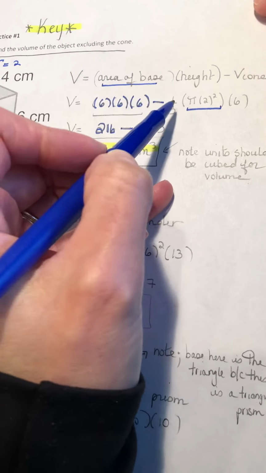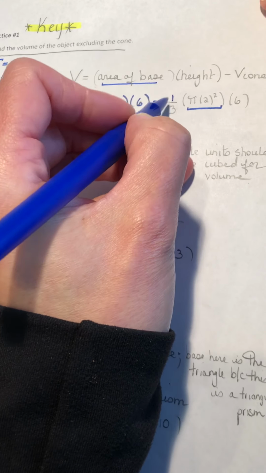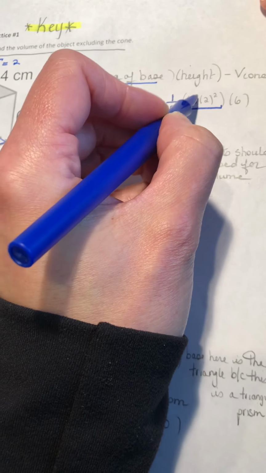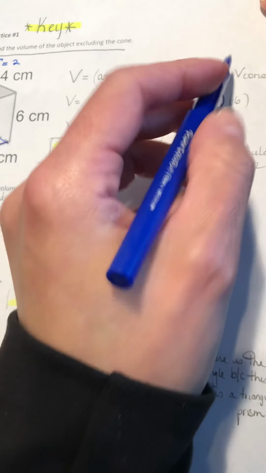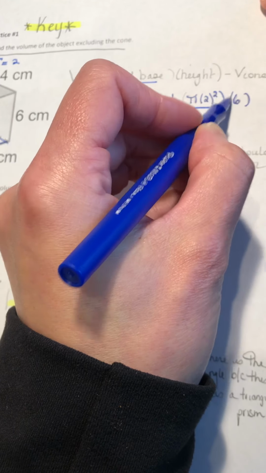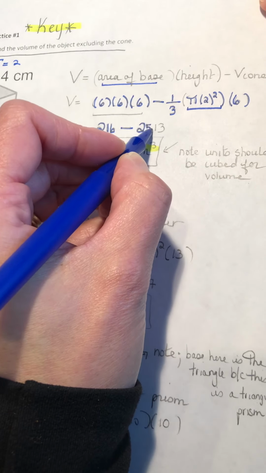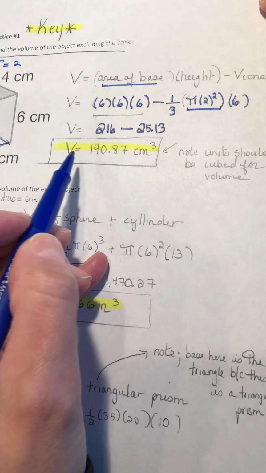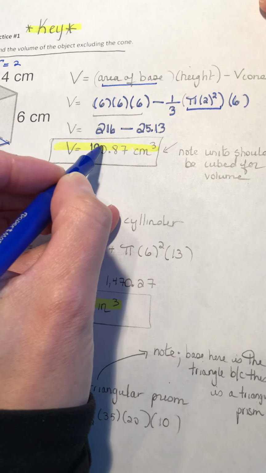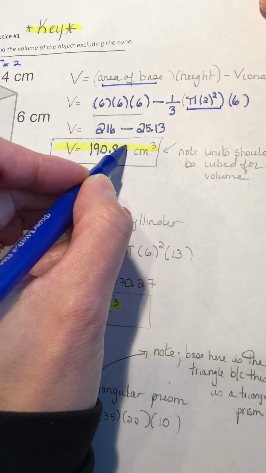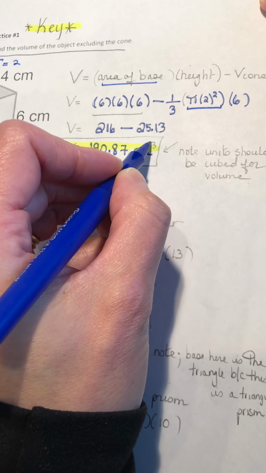So I'm going to do 1/3 times the area of the base, pi r squared, times the height of the cone, which is 6. And that's going to be minus 25.13. Again, we talked about rounding. And that's going to leave the volume as 190.87, give or take. But remember, because it's volume, I have to do units cubed, and that would be the correct answer.